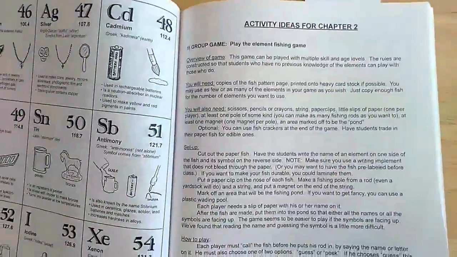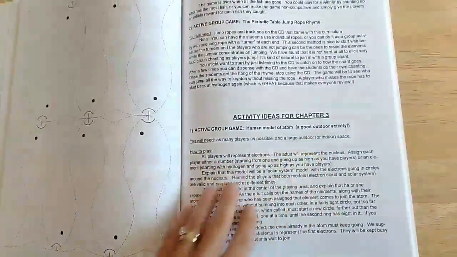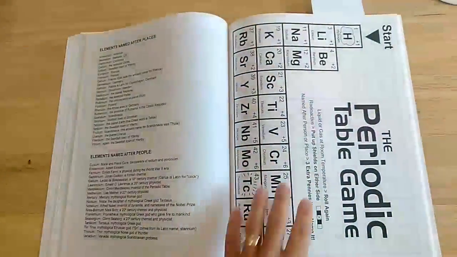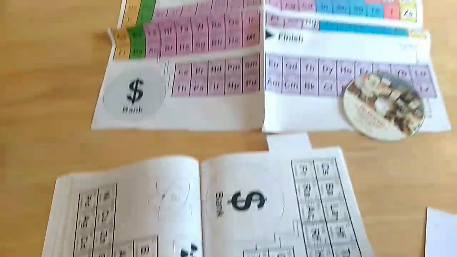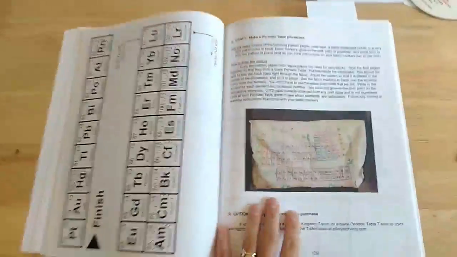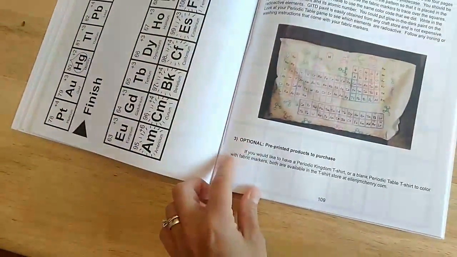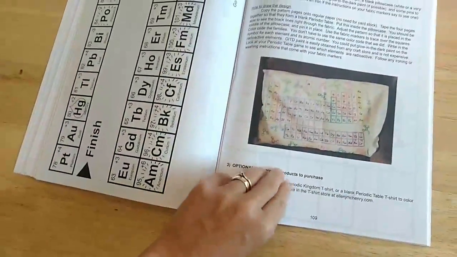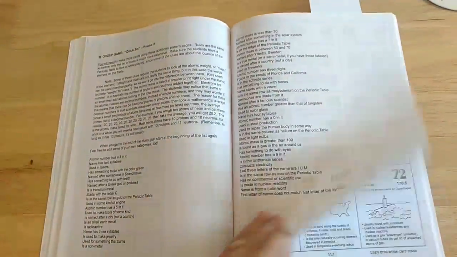Here's activity ideas for chapter 2. Activity ideas for chapter 3. Ideas for chapter 4. You can see that's where I got the mat over there. And then you can also make a periodic table pillowcase. You can see I tore out a page. So here's the periodic pillowcase template.